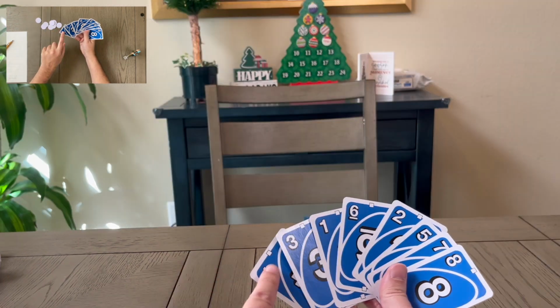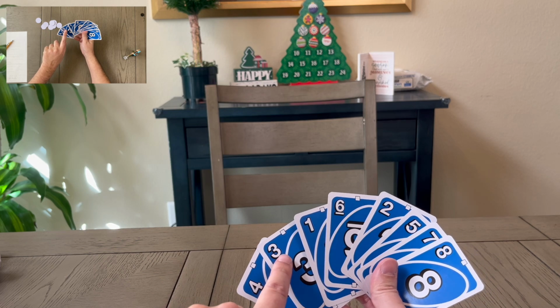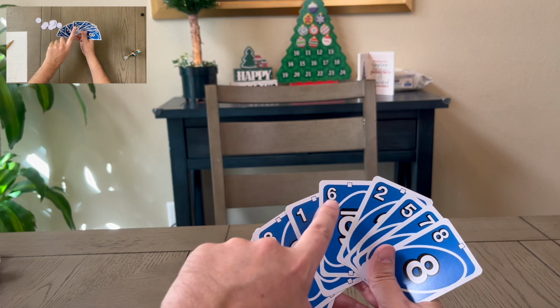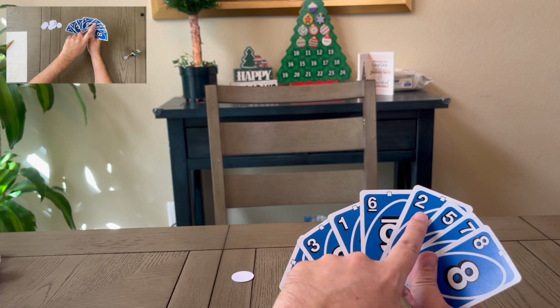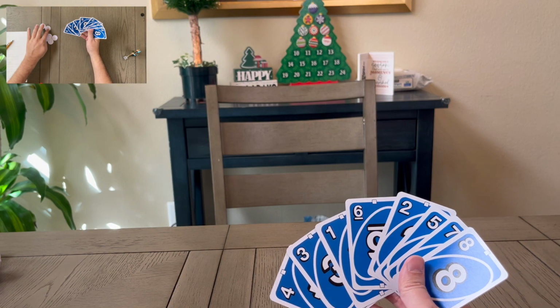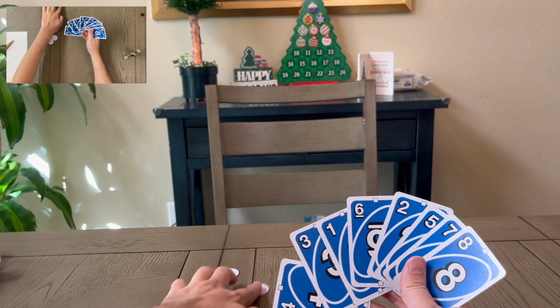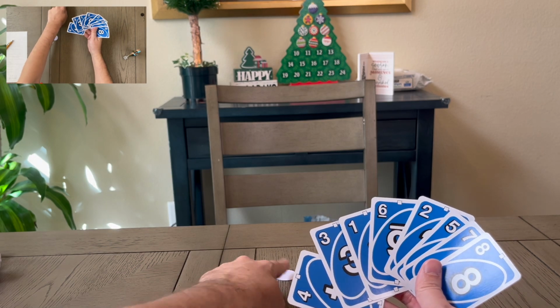I read the 4, the next number is a 3, that's decreasing. Next number is a 1, that's decreasing. Next number is a 6, that's increasing. Let's add 1 counter. Next number is a 2, set back to 0. Next number is a 5, that's increasing, we add 1. Next number is a 7, that's increasing, we add 1. Next number is an 8, that's increasing, we add 1.